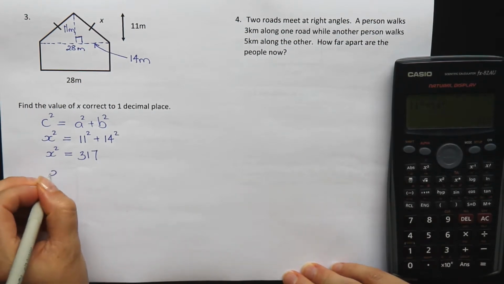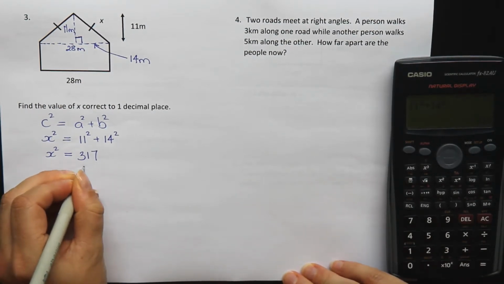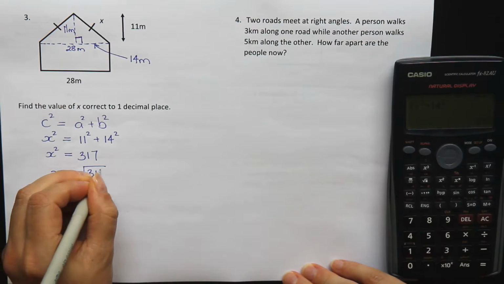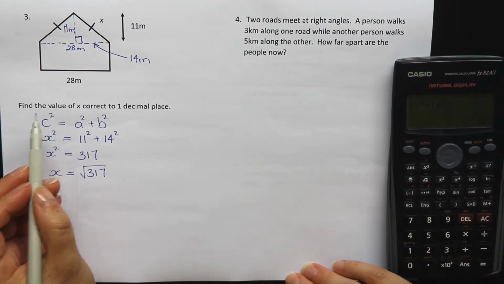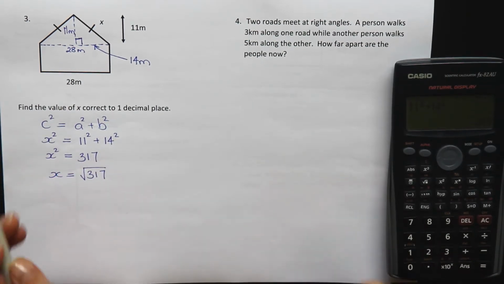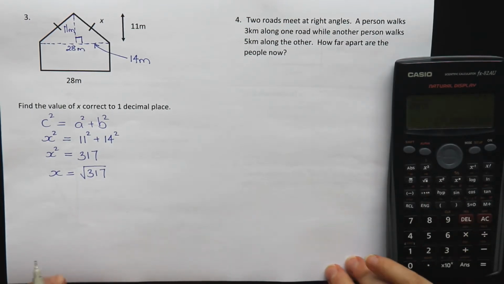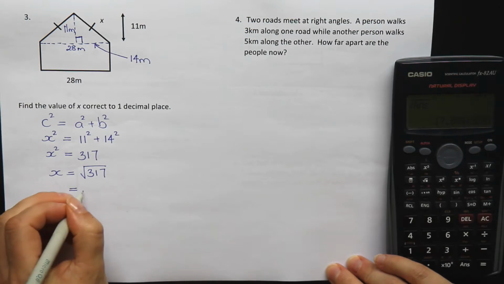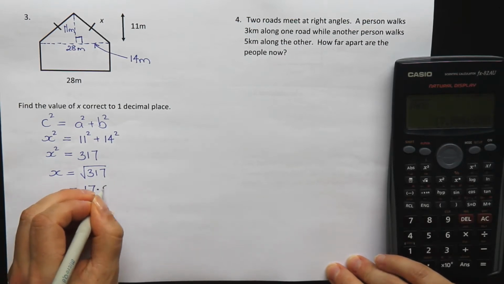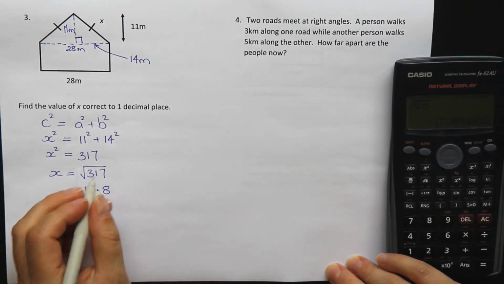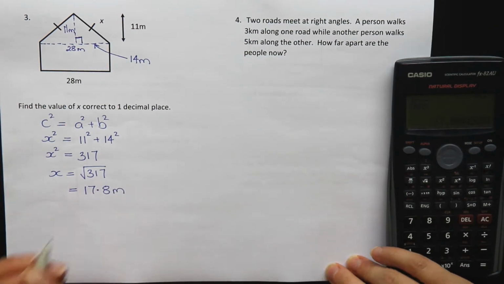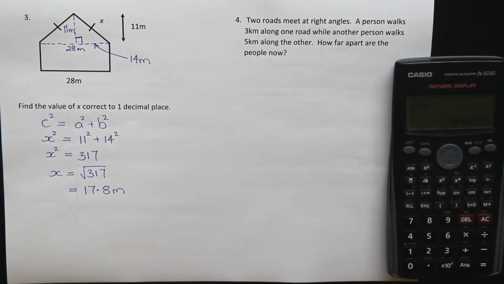And to find x by itself, I will need to square root 317. Now, just to be different, this question said 1 decimal place. So square root of that number, 17.8 meters to 1 decimal place.